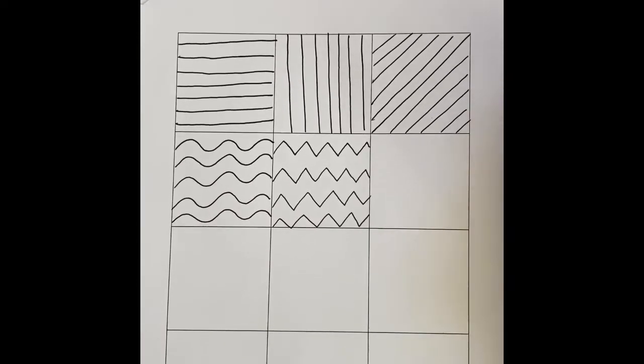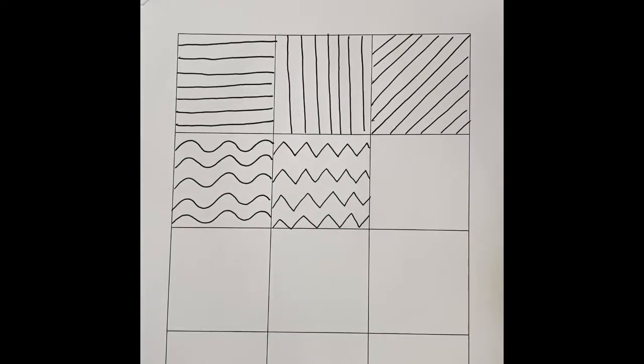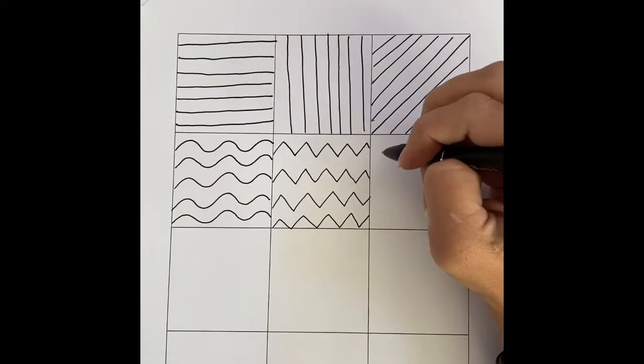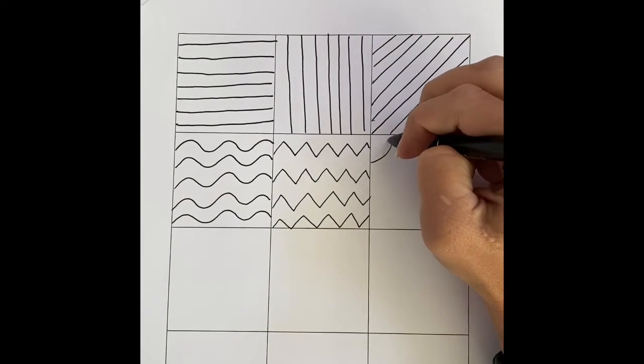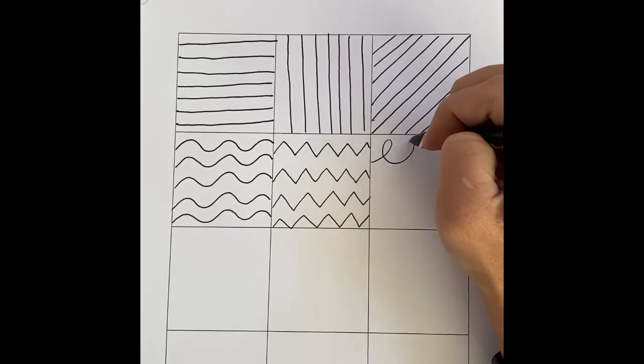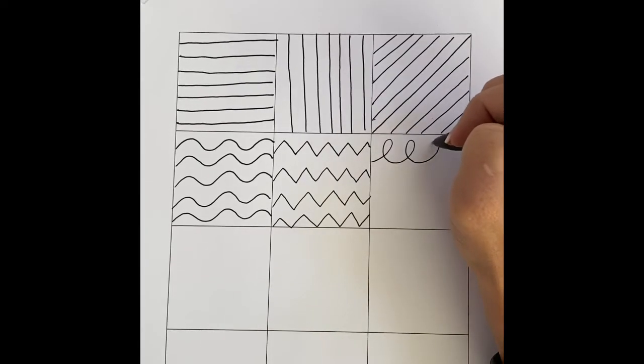Okay, now this next type of line is one of my favorite types of line. It's called a loopy line, and it reminds me of a roller coaster because it goes up and down and up and down like the loops on a roller coaster.